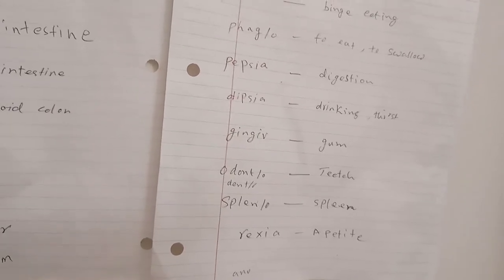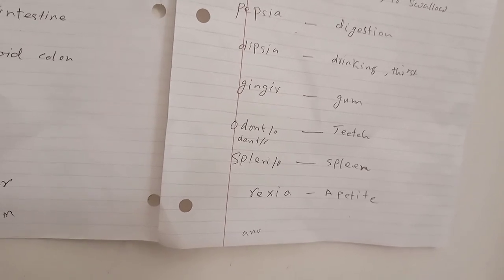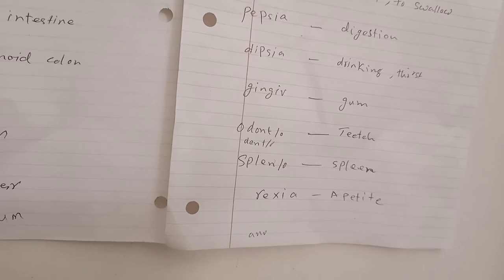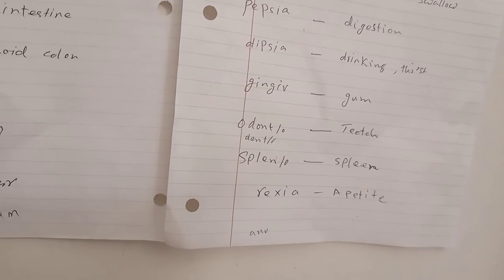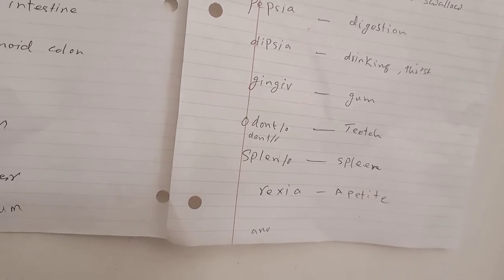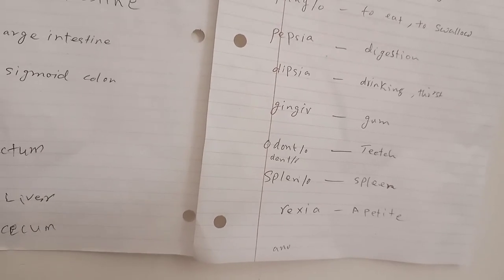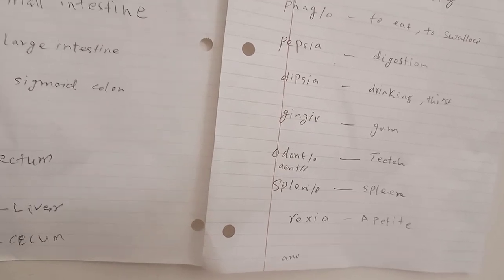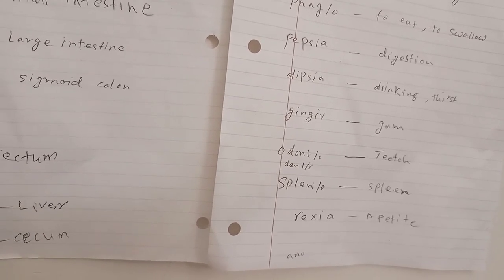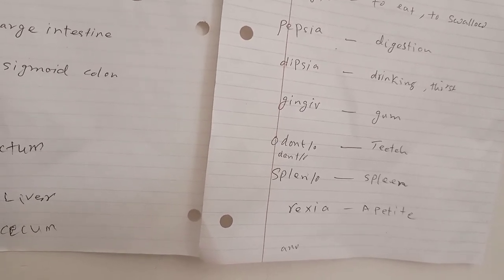Odont we have done. Spleen. Splen is word root for spleen. Splenitis, infection of the spleen. Splenomegaly, enlargement of the spleen. Splenectomy, surgical removal. Splenorrhexis, rupture of the spleen. This can happen during accident, and we do splenectomy, we remove it, or we surgically repair it. Splenoplasty. Rexia, appetite. Anorexia, no appetite.